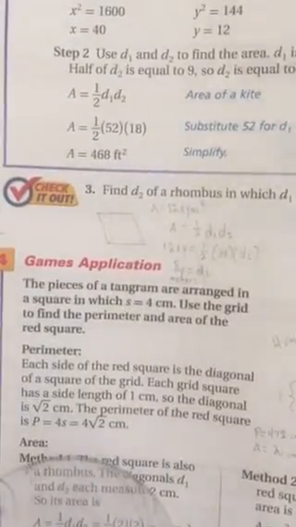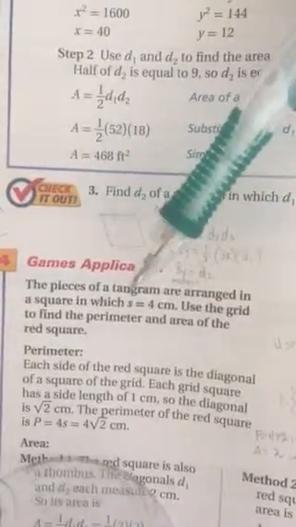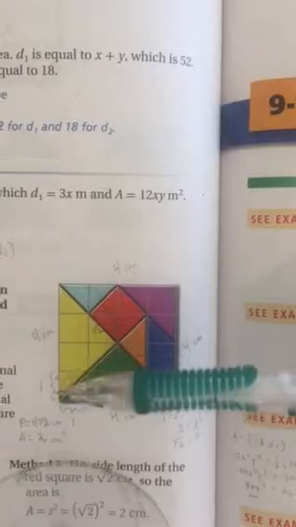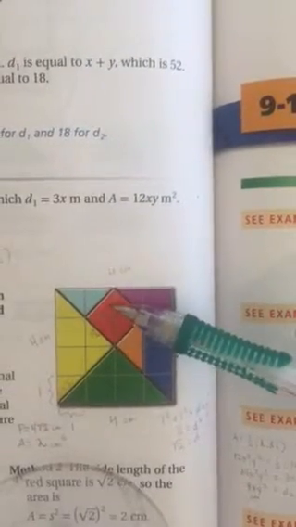All right, this is a tangram. The pieces of a tangram are arranged in a square in which the side equals 4 centimeters. So let's look at it. The whole side equals 4 centimeters on each side because it's a square. Now from that, of course, I was able to glean that the side of each little square is 1 because 1, 2, 3, 4. 1, 2, 3, 4. So each side of each little square is 1. And it says use the grid to find the perimeter and area of the red square.